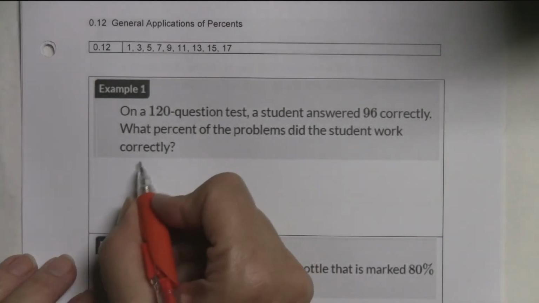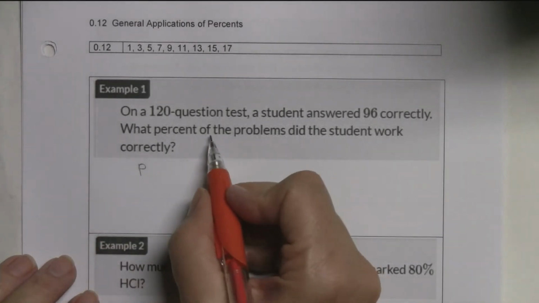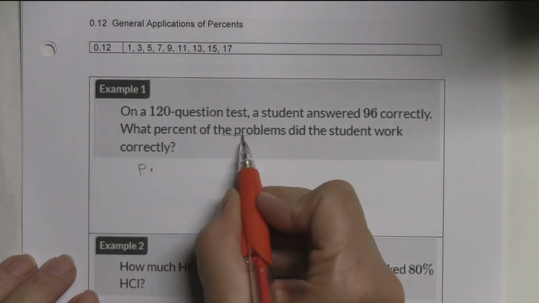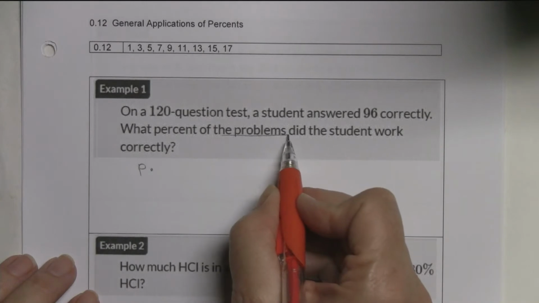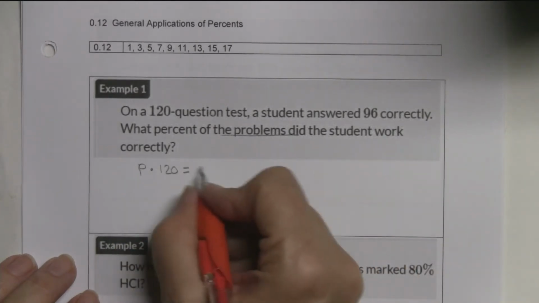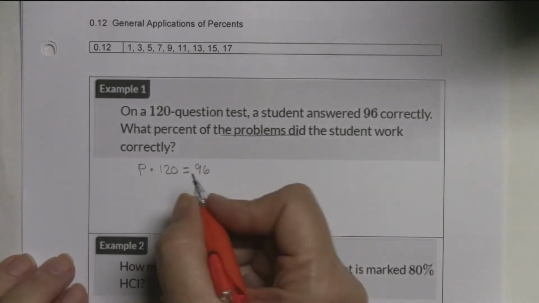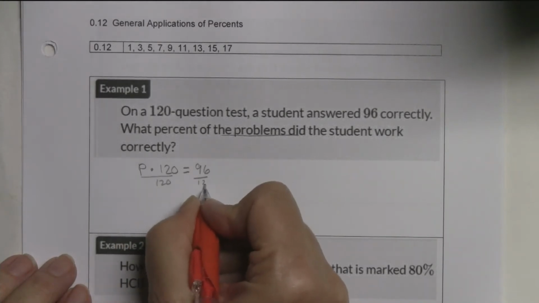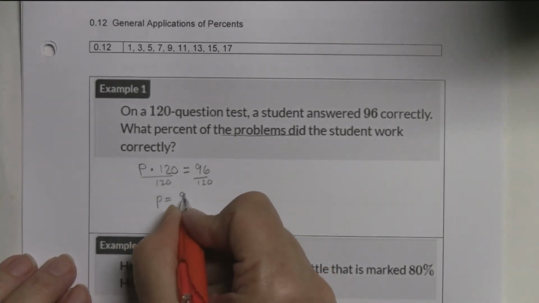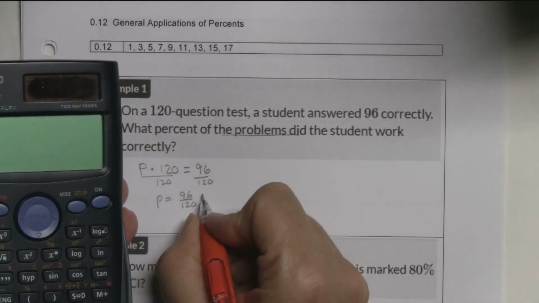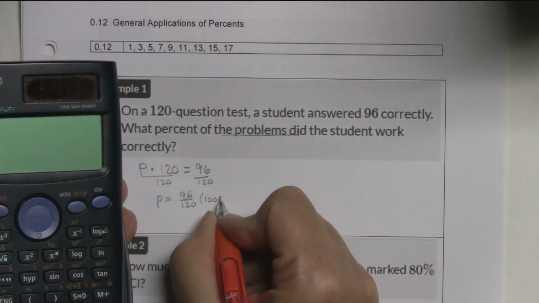If I did that, it would be what percent of is times, and then this is the problems, meaning all of the problems, which is 120, did the student get correctly, which is 96. And you could certainly solve that by dividing by 120. So P equals 96 over 120. This is written as a fraction, and I want to get it as a percent, so you multiply it by 100%.